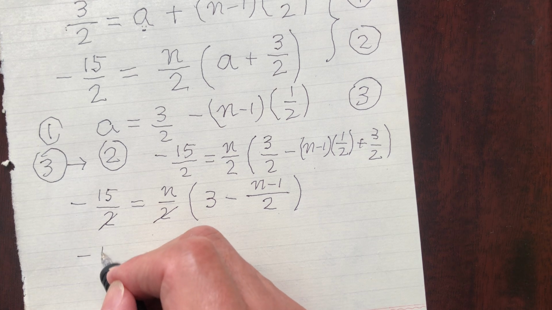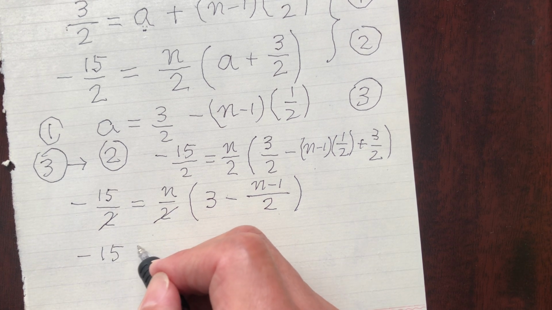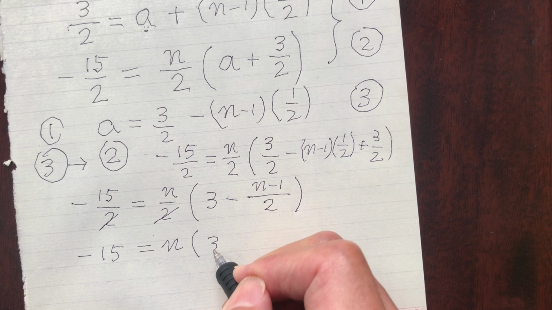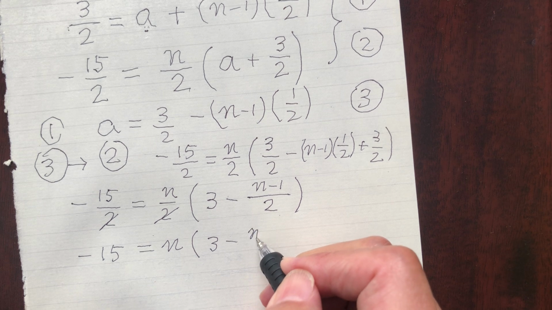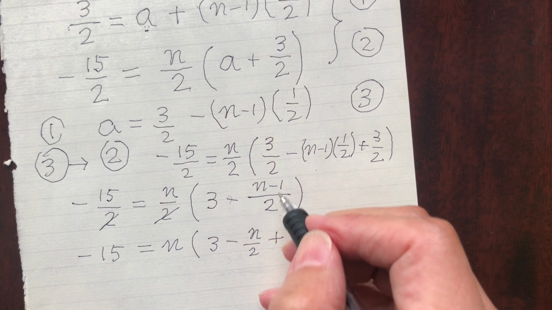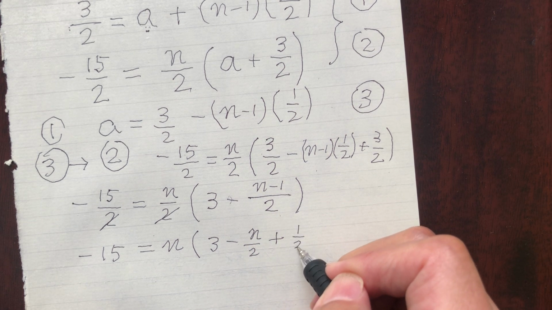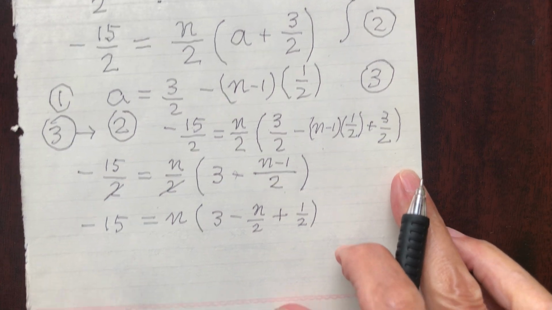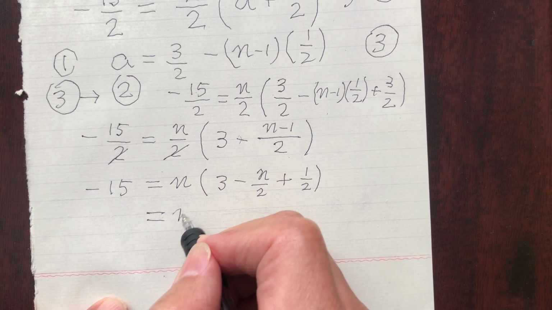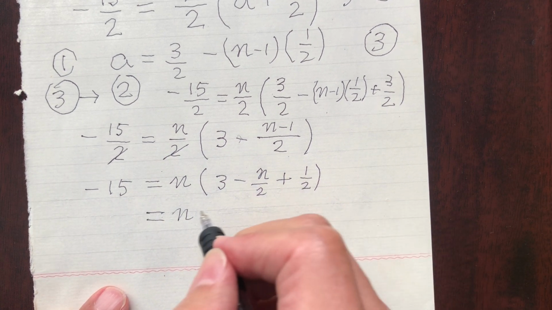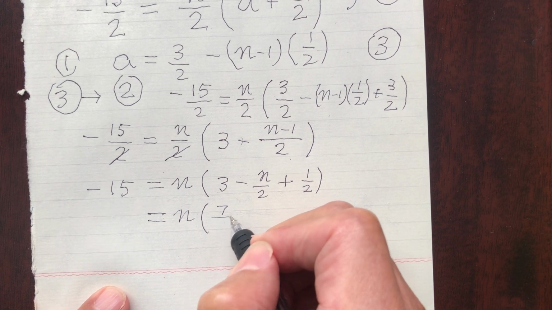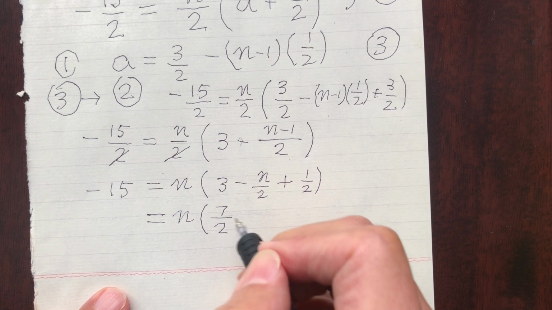I have minus 15 equals n times (3 minus n over 2 plus, since minus minus is plus, 1 over 2). I have 3 plus 1/2, which is 7 over 2. Okay.